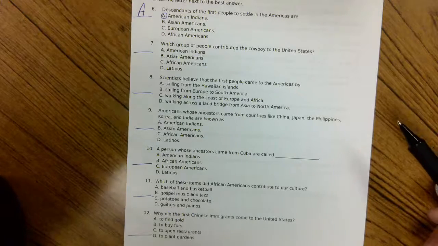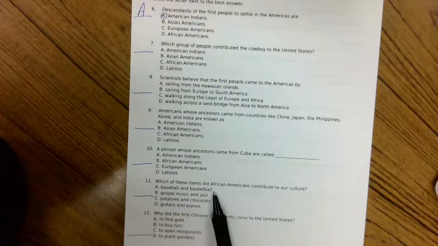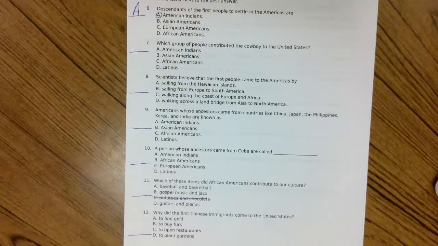Which of these items did African Americans contribute to our culture? Was it baseball and basketball, gospel music and jazz, potatoes and chocolate? That's not a choice, guys. Guitars and music. Which one? Think back to that picture. For each one of those groups, we had put a letter from that picture from the Monday assignment from last week. And so we're looking at which ones the African Americans contributed. Okay? All right, look at number 12.